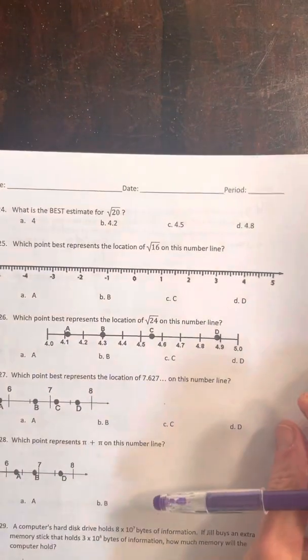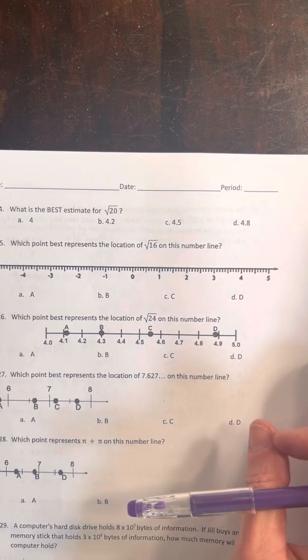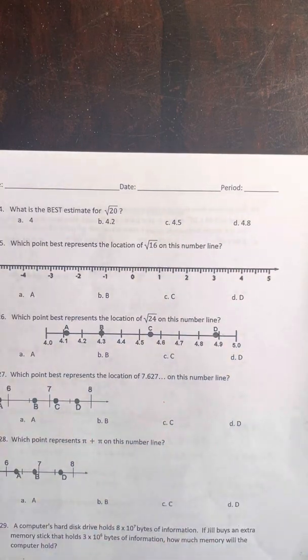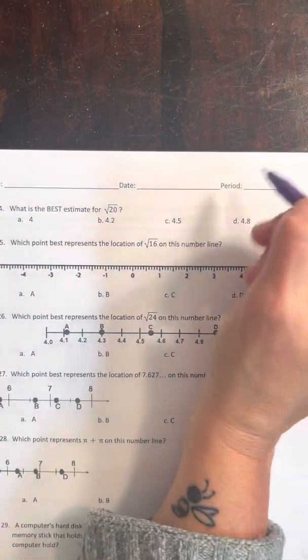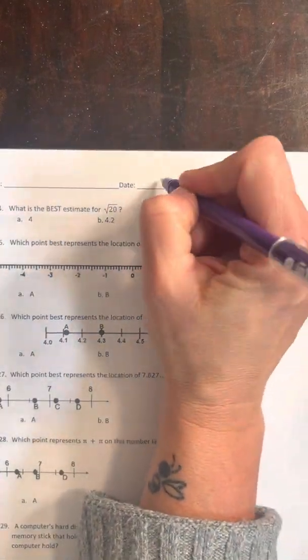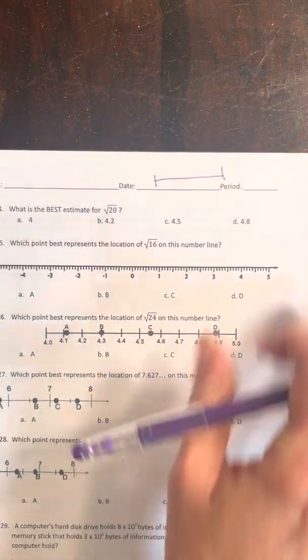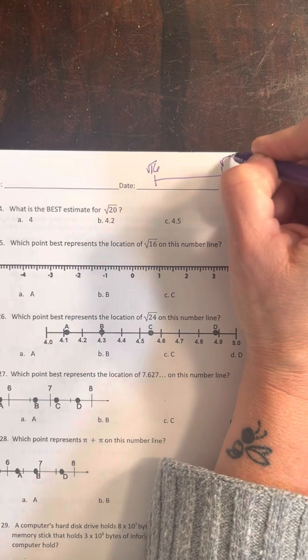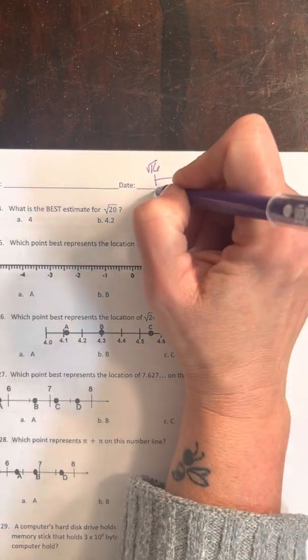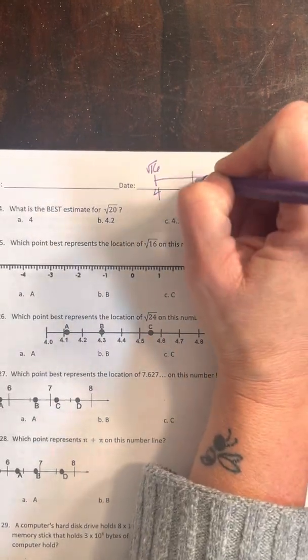What is the best estimate for the square root of 20? Well, I showed you today the halfway mark. If we do it the way we've been doing it in class, we know that the square root of 20 falls between the square root of 16 and the square root of 25. That's 4 and 5. The halfway point's there.